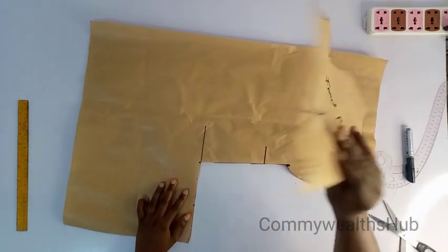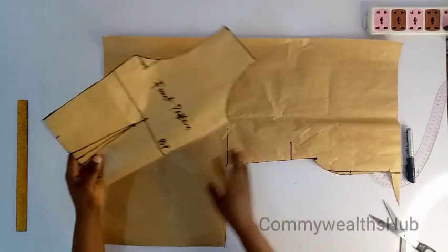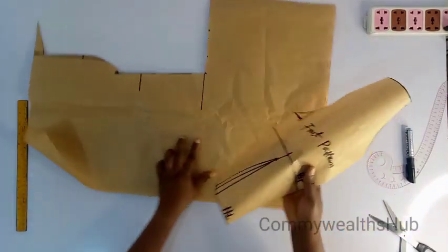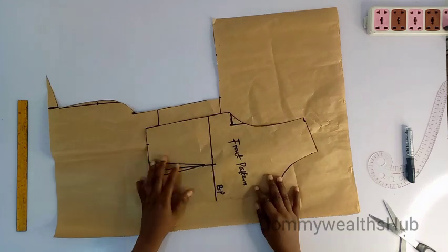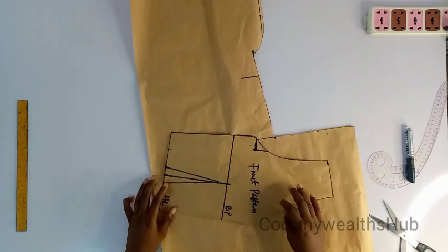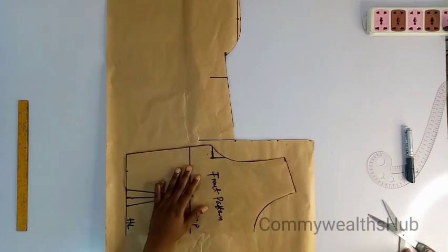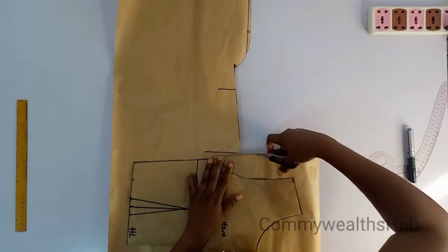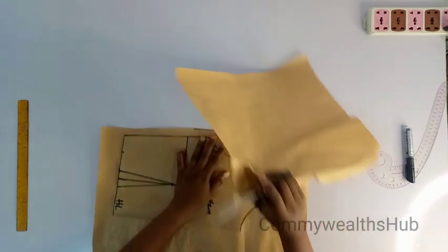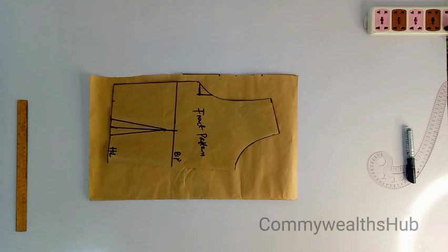So this is our front pattern we have cut out. Now let's cut out the back pattern. Don't forget that the back pattern is the part that has the zipper on it. So let me just reduce this because this is more than enough. Okay.